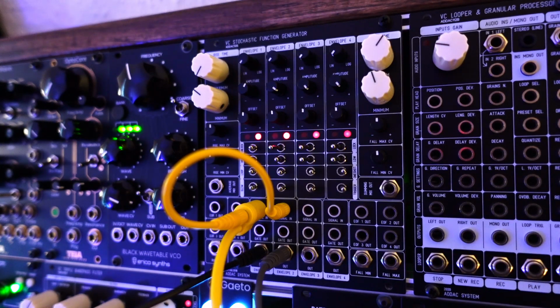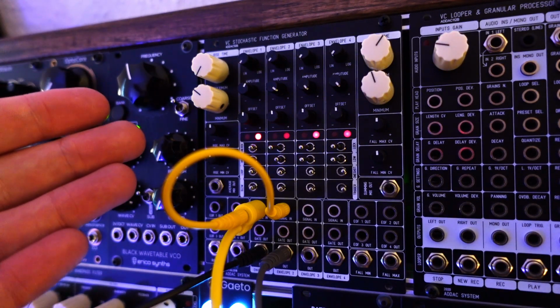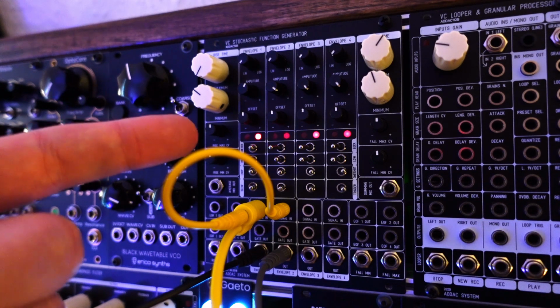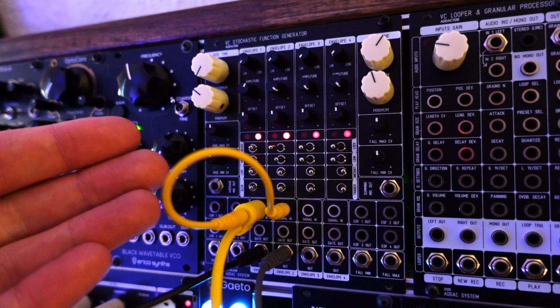By the way, in this video you will see me using the ADDAC 506 as envelope and LFO. If you'd like to learn more, make sure to watch my video about it after this video as well.